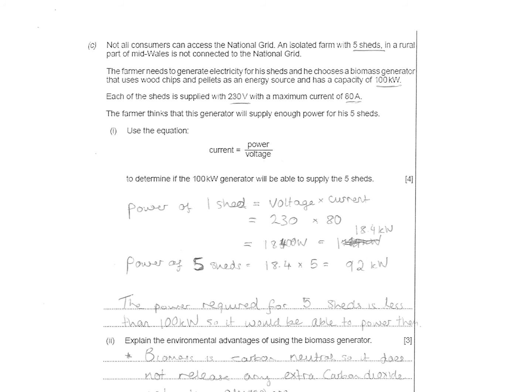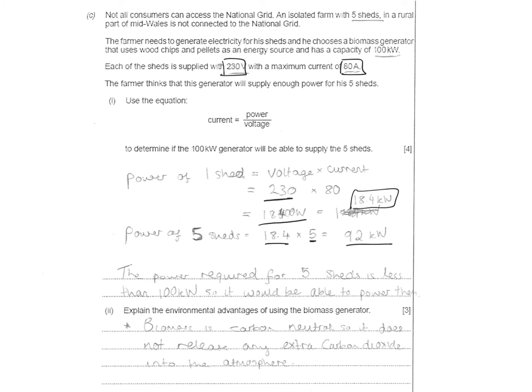So the power into one shed is going to be 230, so voltage, times by the current, which is going to give you 18,400 watts. Okay, if you convert that then into kilowatts, that's 18.4 kilowatts. He's got 5 sheds, so times that by 5, so that's going to be 92 kilowatts. Okay, needs to be less than 100 kilowatts, so you would be able to power them.